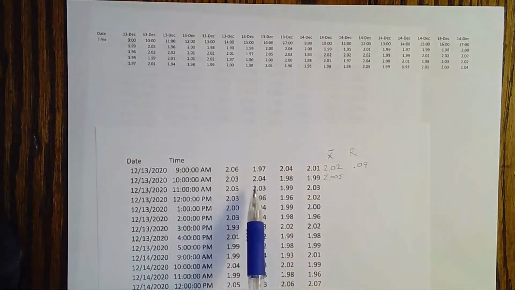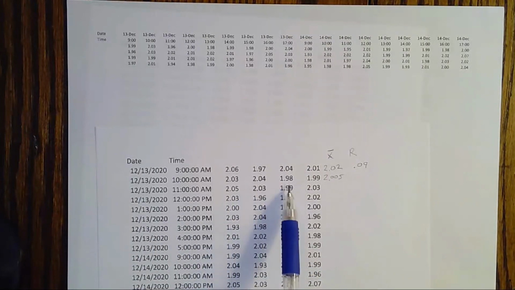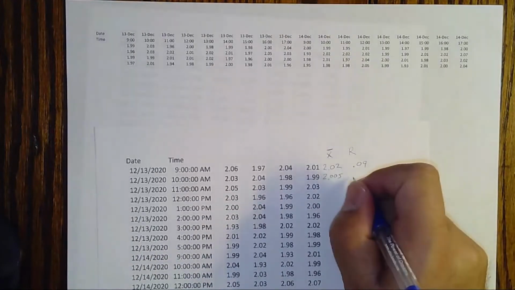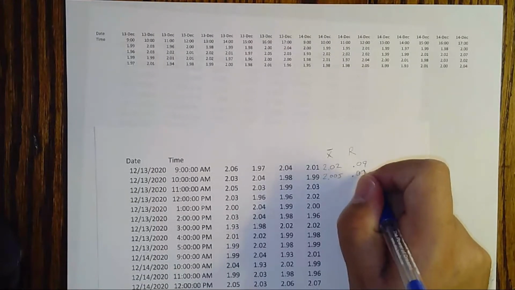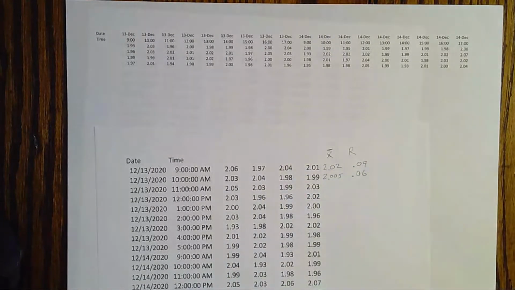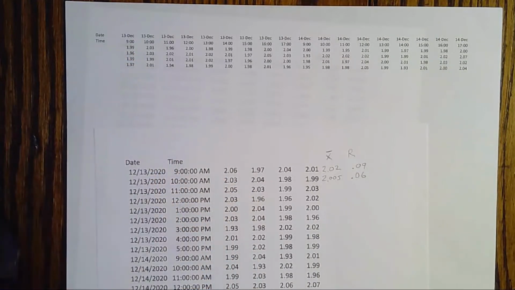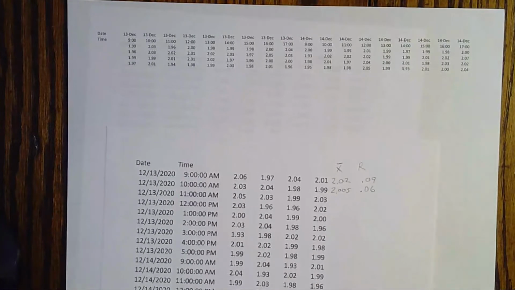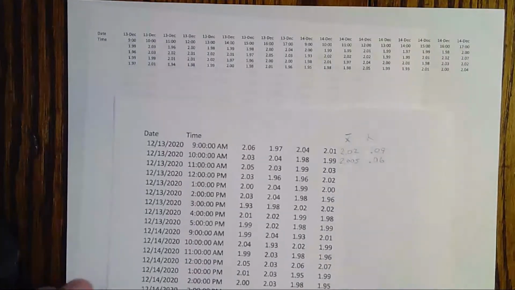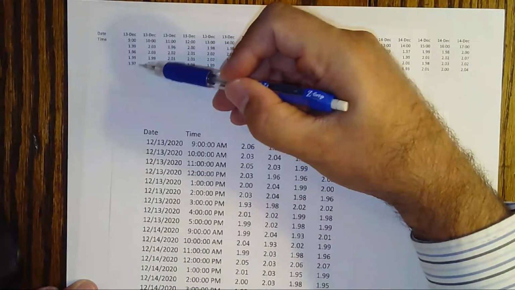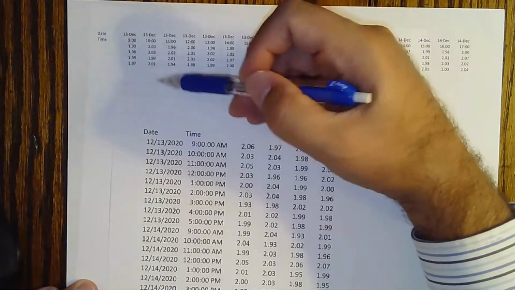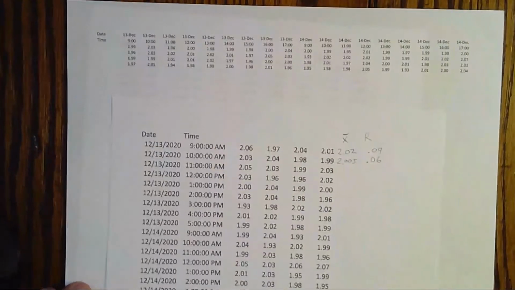For the next one, my largest is 2.04, my smallest is 1.98, so the range would be 0.06. I get the same thing if I do it up here. Actually, I don't have the same points. I guess I cut and pasted it separately. But if I was doing it here, I do the same thing. I just take the average of those 4 points and the range of those 4 points and write it below. And then I graph them out.